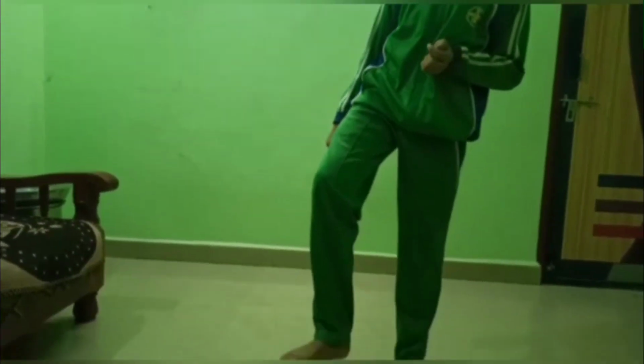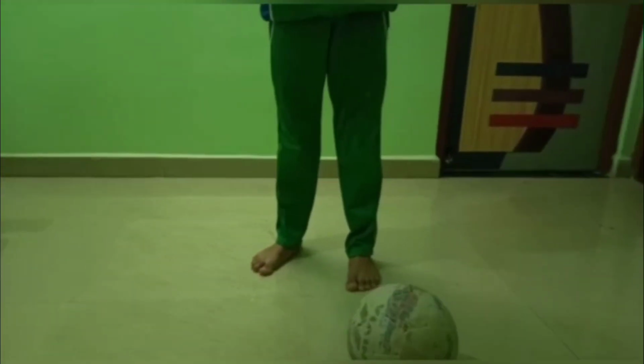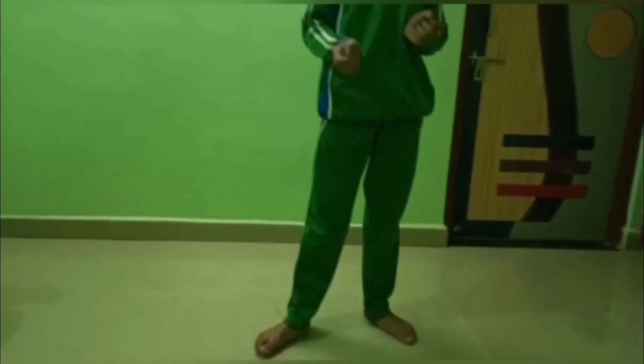the frictional force. Ma'am, I am Rishi of class 9C and I am going to perform a task regarding Newton's first law. Newton's first law states that every object remains in uniform motion or at rest until and unless an external force is applied. So we have a football, it is now at rest. If we kick it, it will come in motion and after some time it will come to rest because of the external force of friction applied on it.